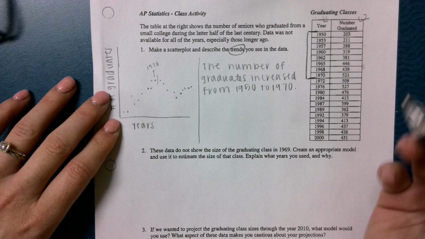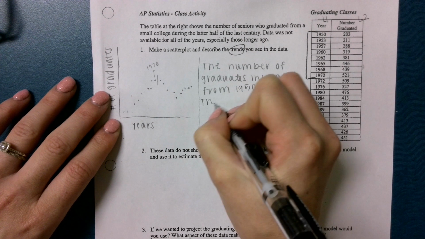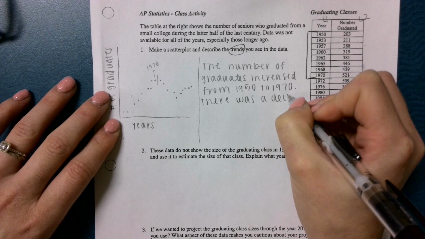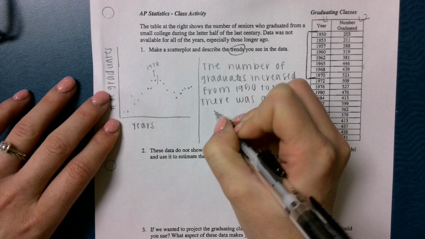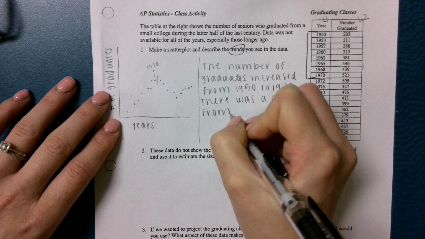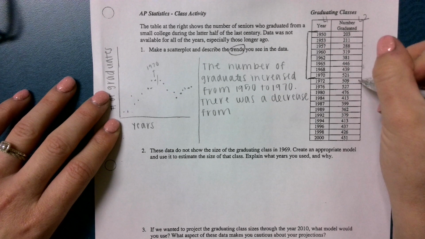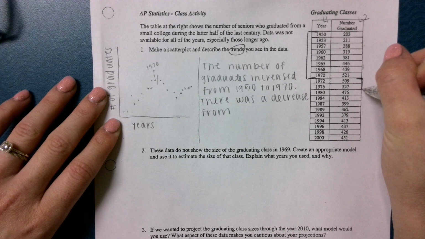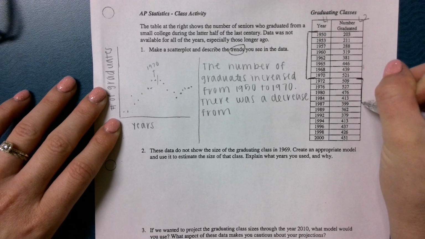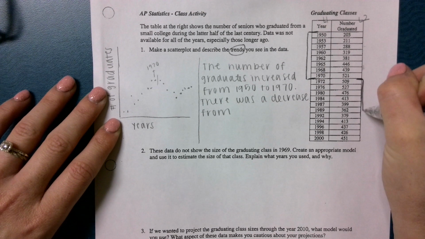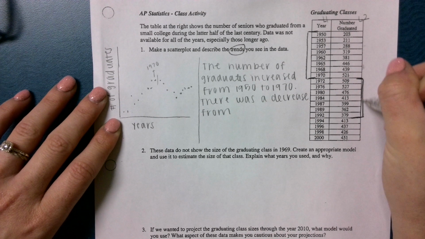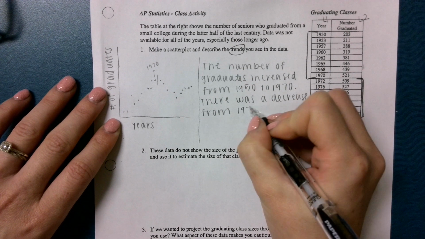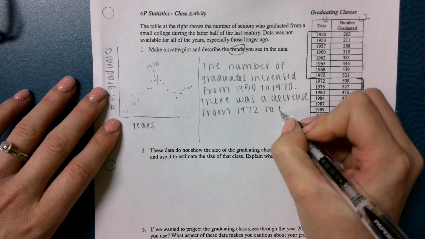I'm going to say there was a decrease from 1972 is where we start to decrease. It looks like we're decreasing until we get to, looks like 1992. So I'm going to say from 1972 to 1992.